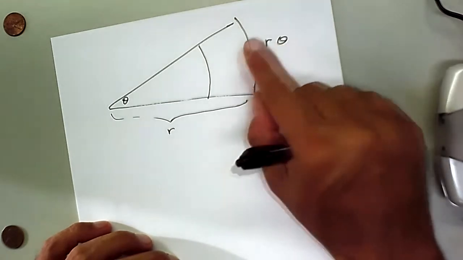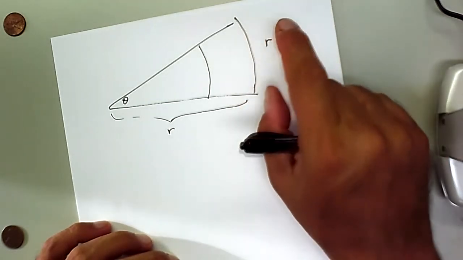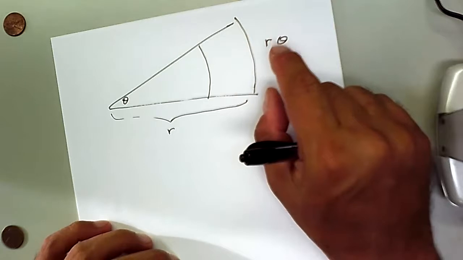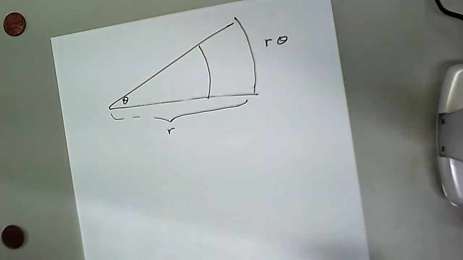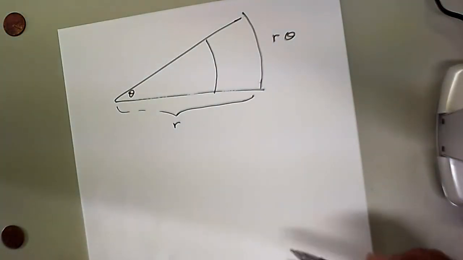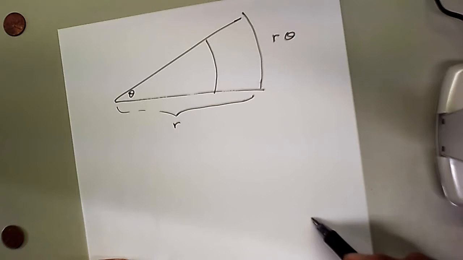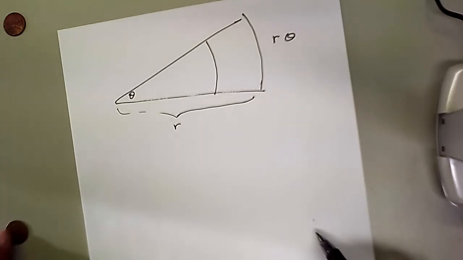In all the calculus we do for formula purposes, the angles are always in radians. Otherwise, things get more complicated. We would have to multiply by, I believe, pi over 180, and then all the simple formulas we know would have to have that extra factor to work with.